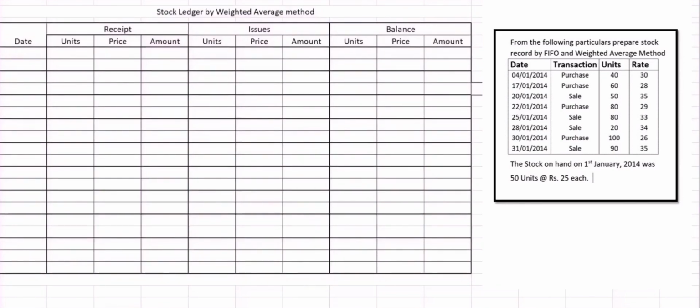So today we are going to prepare stock ledger by weighted average method. So we'll read the question first. From the following particulars, prepare stock records by FIFO and weighted average method. After that, we are having a table which is having the dates and the transaction on the same date. And the last line, the stock on hand on 1st January 2014 was 50 units at the rate of 25 each. So we are going to record opening stock as on 1st January 2014.